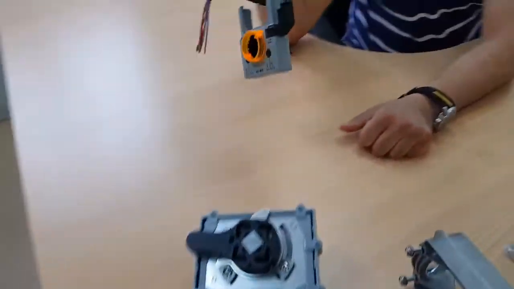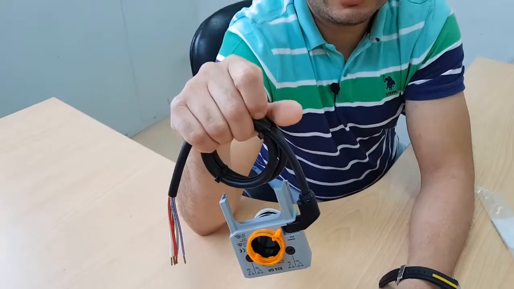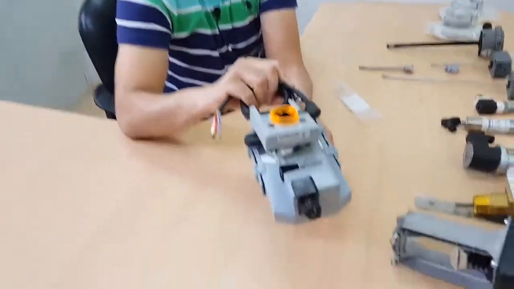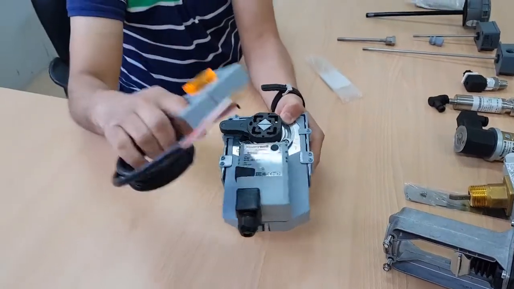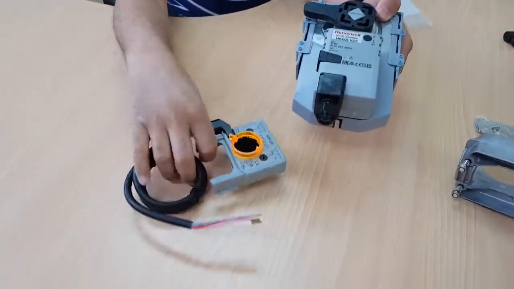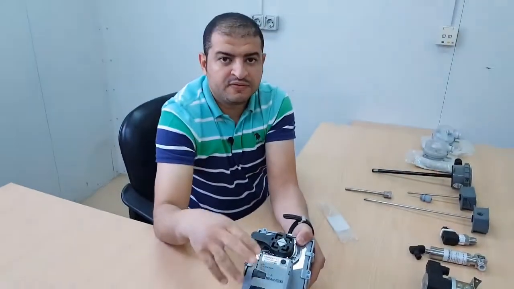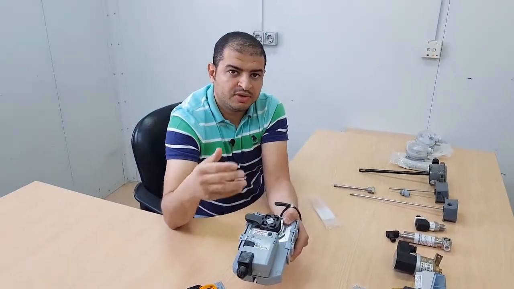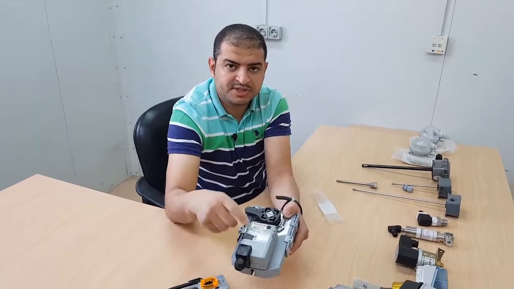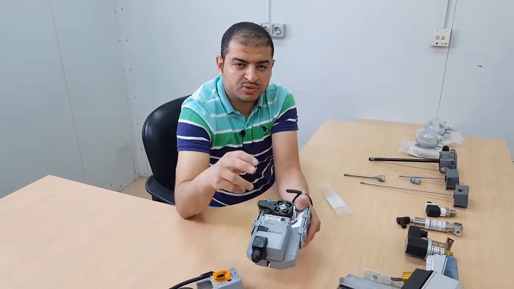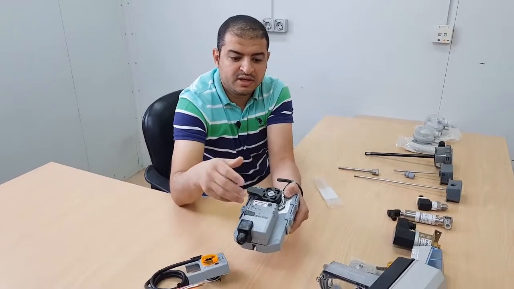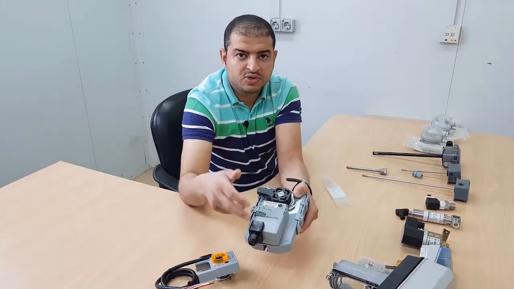And this is an auxiliary contact, which will be used here with the actuator for the butterfly valve. Why? Because this actuator only gives on and off. I will send a signal to this actuator to switch on or off, or close or open the butterfly valve, but it doesn't give any feedback.